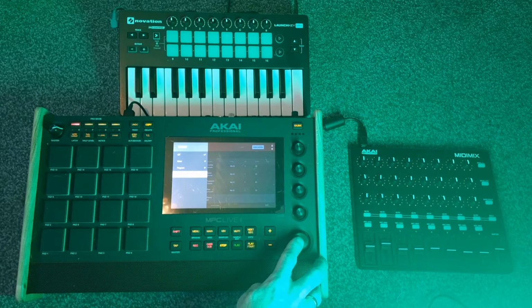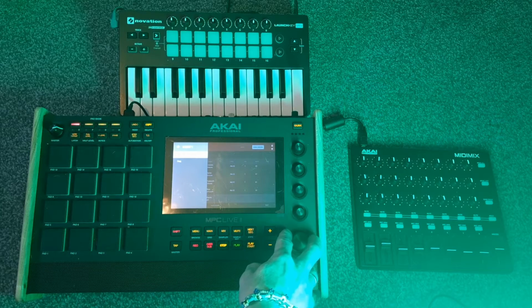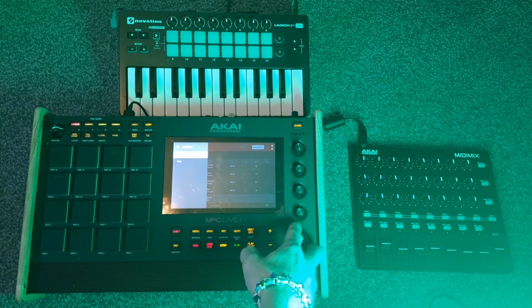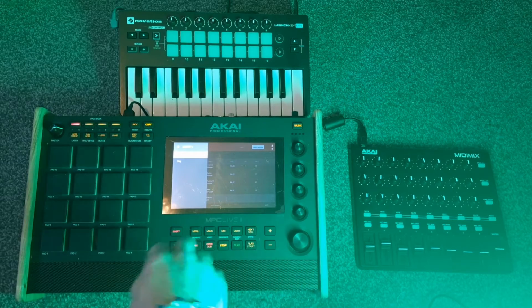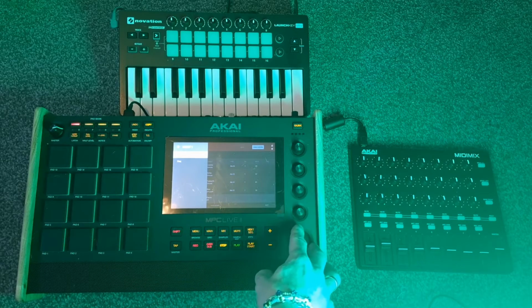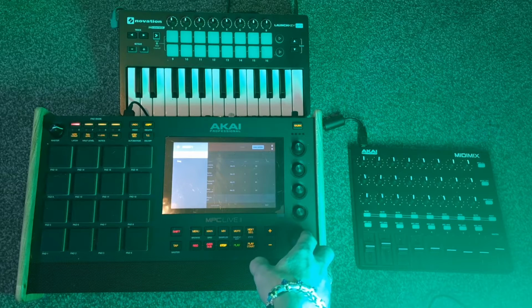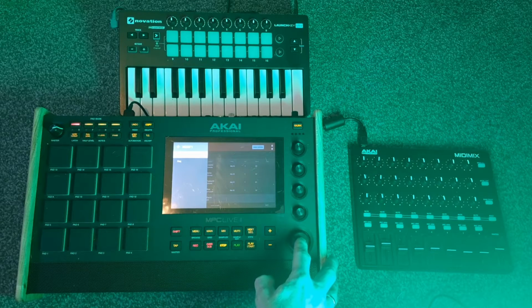So we go into insert 1, and as this is just a low pass filter, we only have 2 options in here. If this was to be a delay or a reverb or a filter gate or a stutter or any of the other extensive effects that come preloaded with the AKAI MPC Live, then there are a lot more parameters available that you can control. But for this one, for simplicity of the tutorial, we just need the frequency itself.